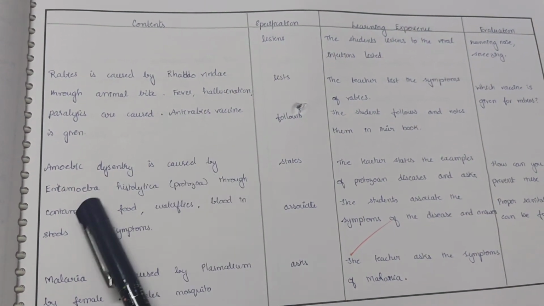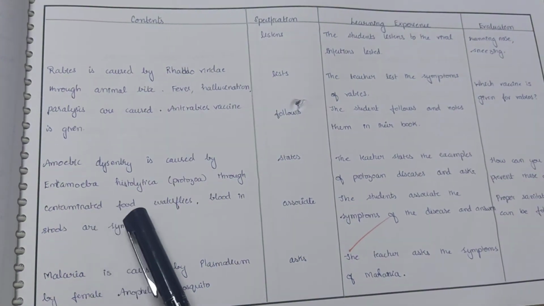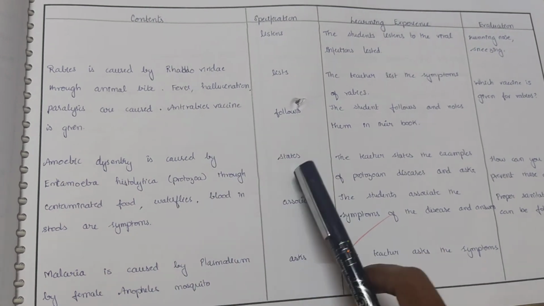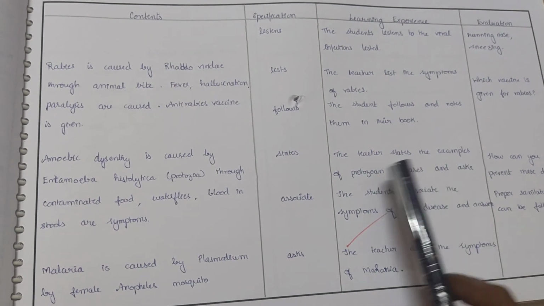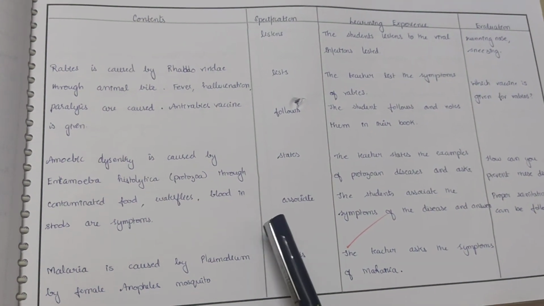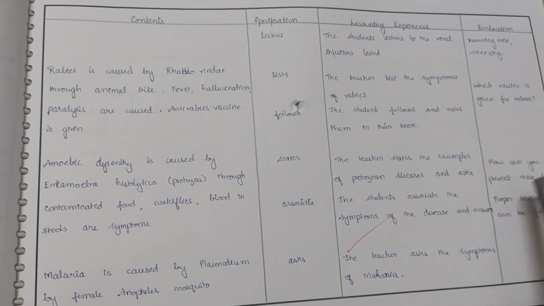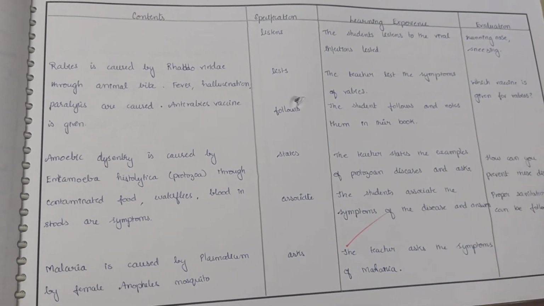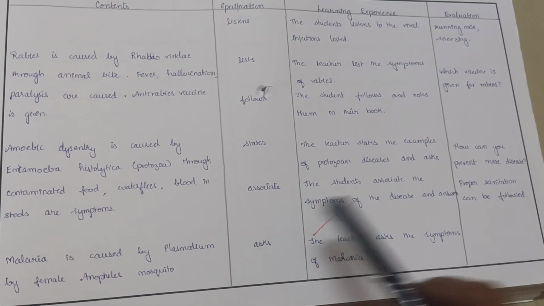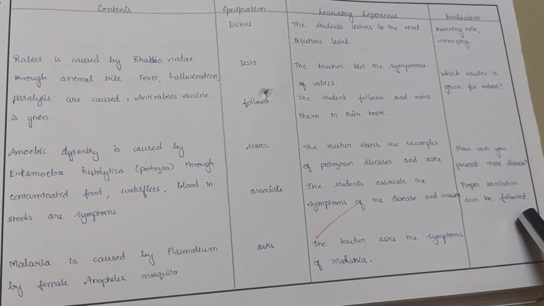Amoebic dysentery is caused by Entamoeba histolytica, which is a protozoa, through contaminated food, water, flies. Blood in stools is a symptom. States: the teacher states the examples of protozoan diseases and asks. Associate: the student associates the symptoms of the disease and answers. How can you prevent these diseases? And the student answers that through proper sanitation it can be prevented.